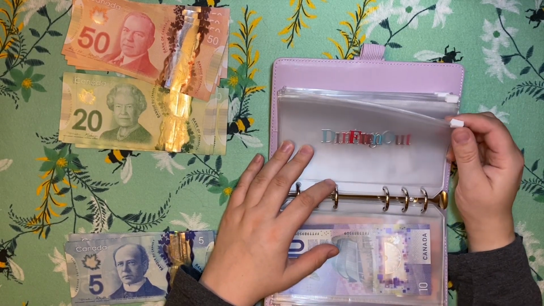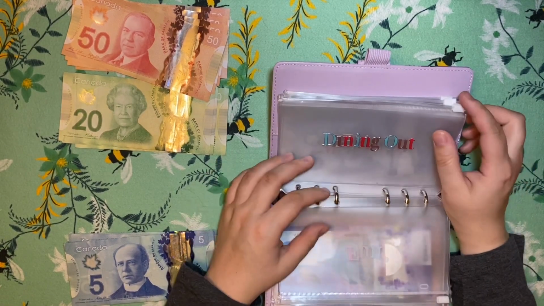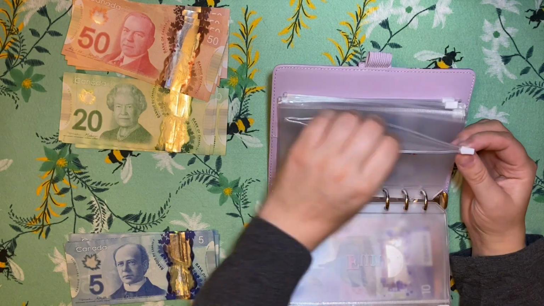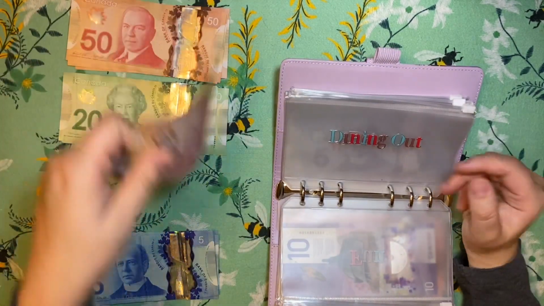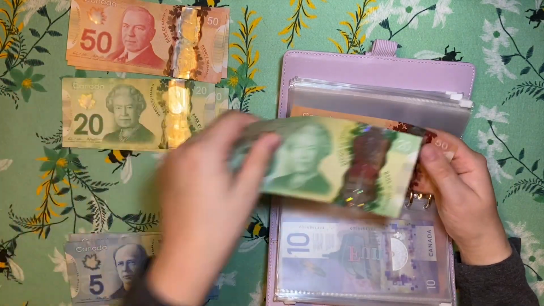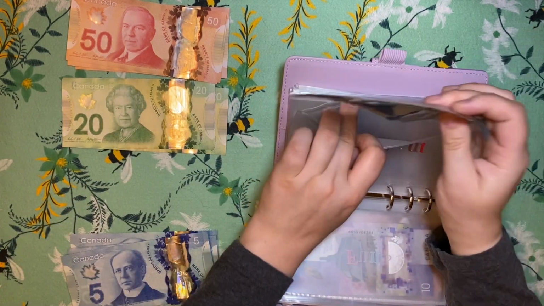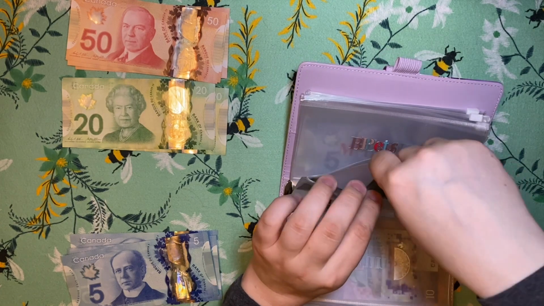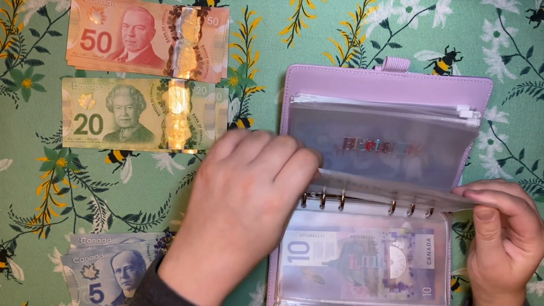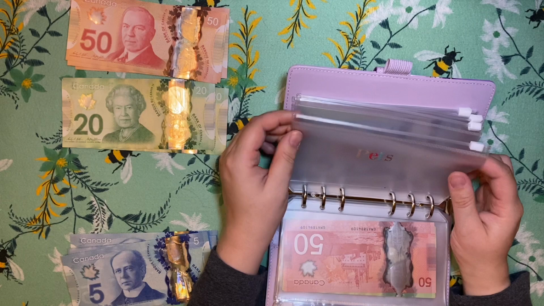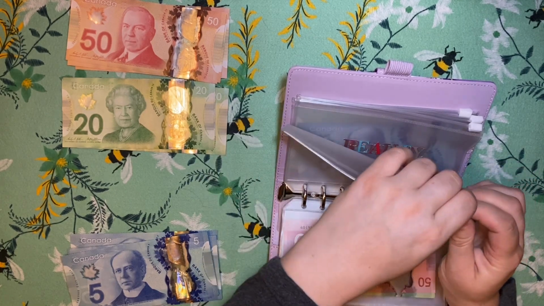Fun, I did not budget. Dining out, I budgeted $75. Got 50, 75. And I budgeted that much because Mother's Day is coming up and I was kind of hoping to take my mom out for food. Pets, I've budgeted 30.